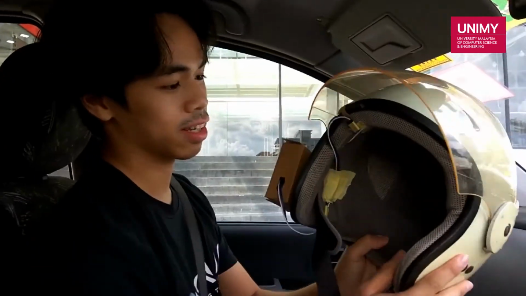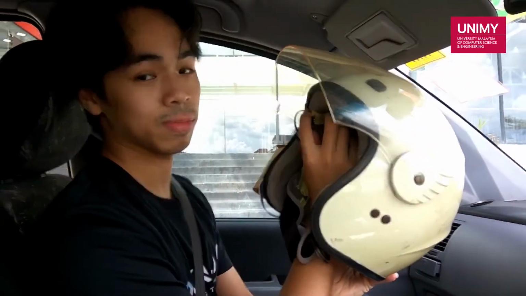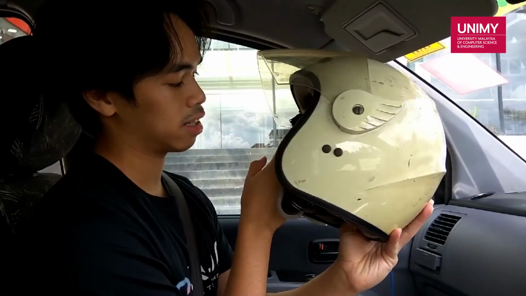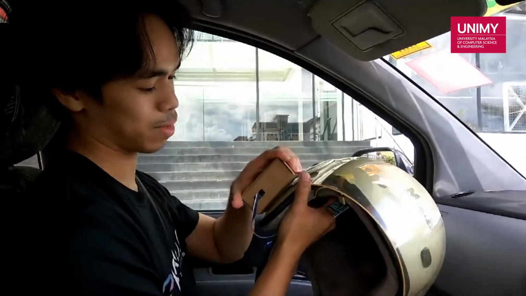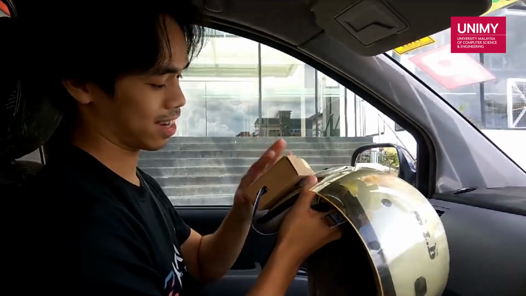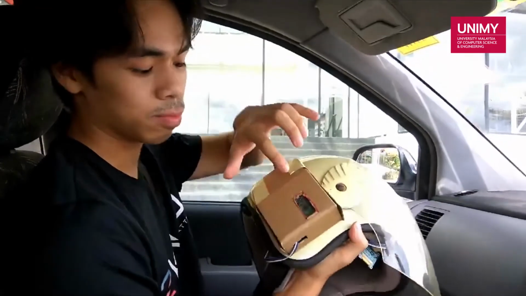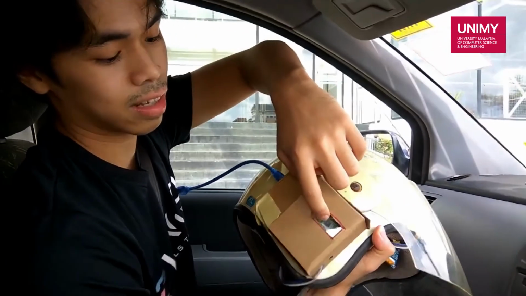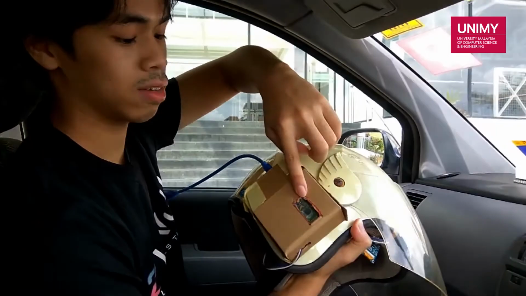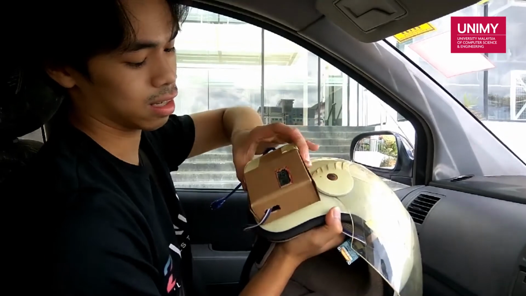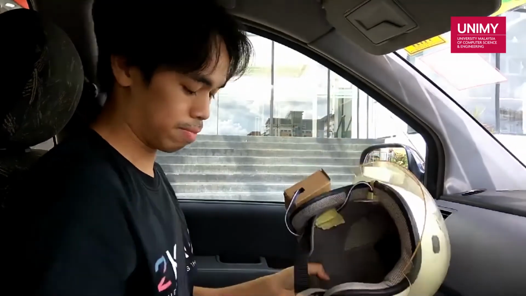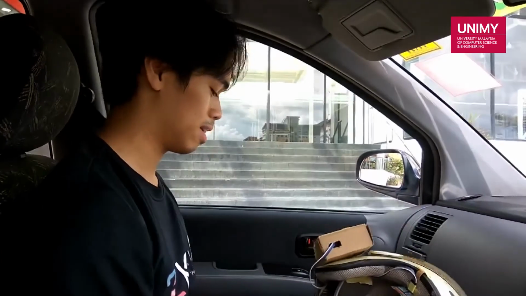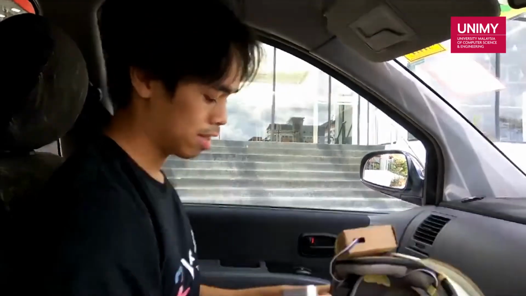Over here, if you can see, this is the OLED display that will display the navigation data to the users. This is the Bluetooth module, which is quite big because of the sizing. You can see if it's connected or not when the light goes off. And this is the microcontroller. I'll be charging this with a power bank because I didn't set up a battery.